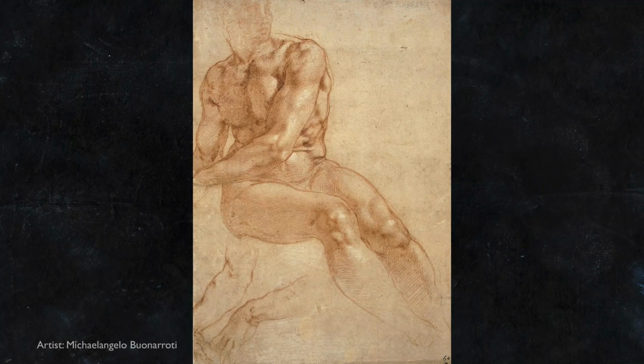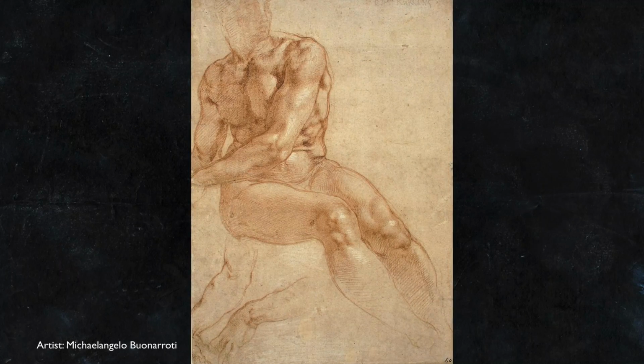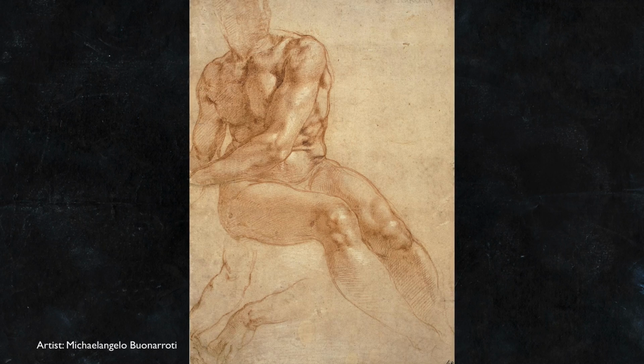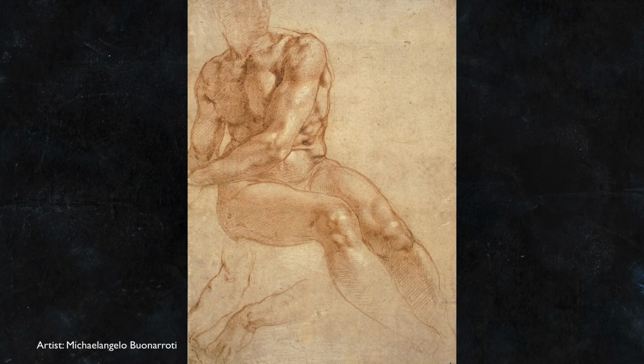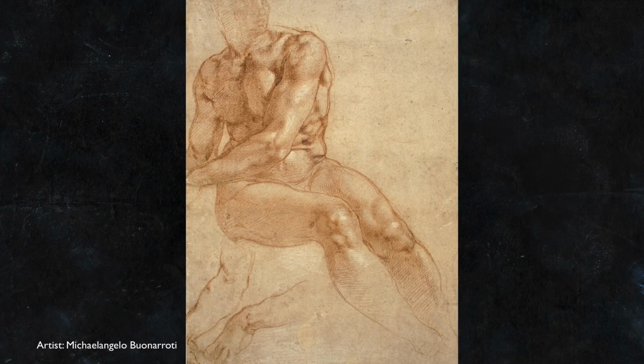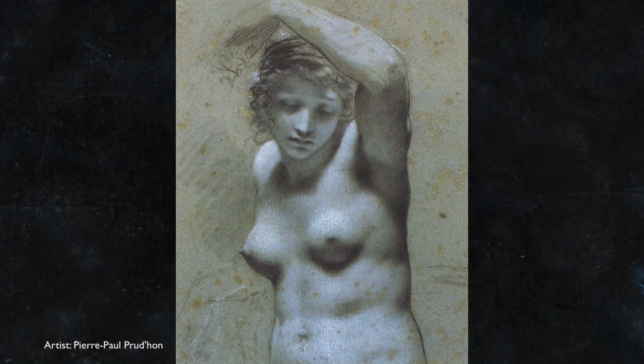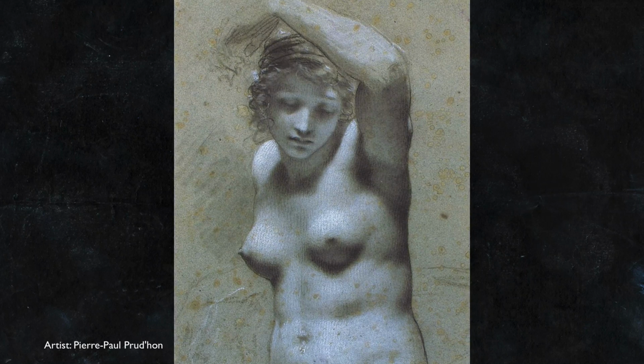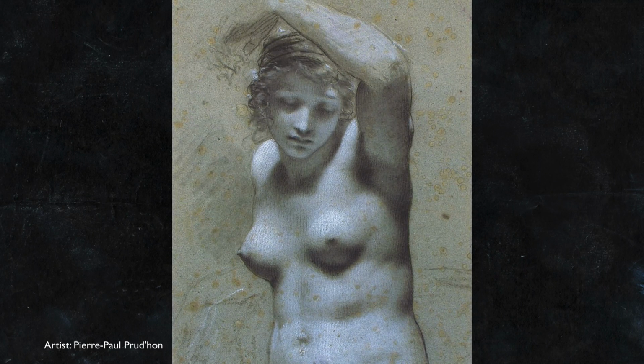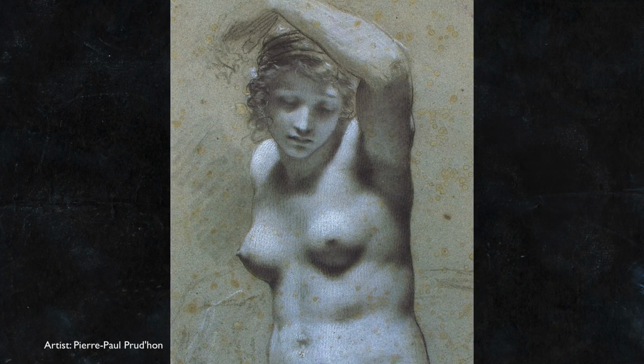Here's a drawing by Michelangelo, an artist who was both a sculptor and a painter. The amount of information communicated here is just phenomenal. Another artist who was good at this is Prud'hon. You can see that all the lines are following the undulations of the surface.